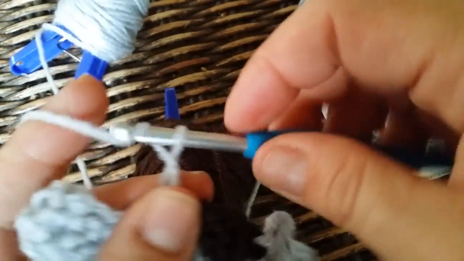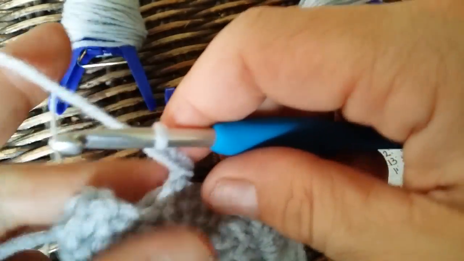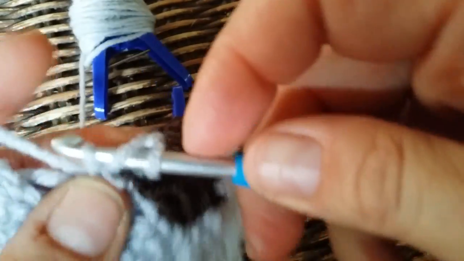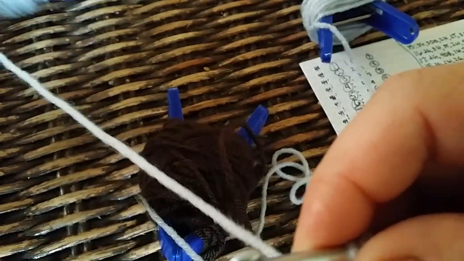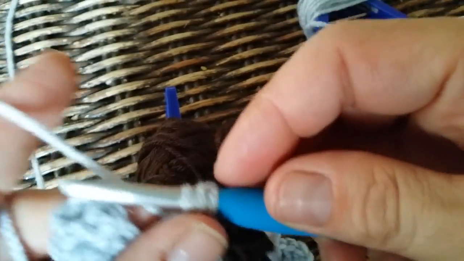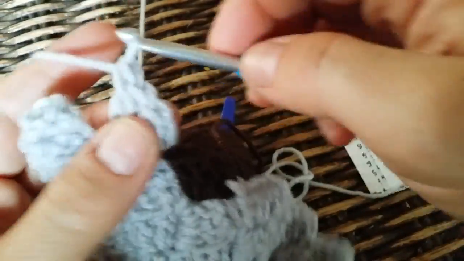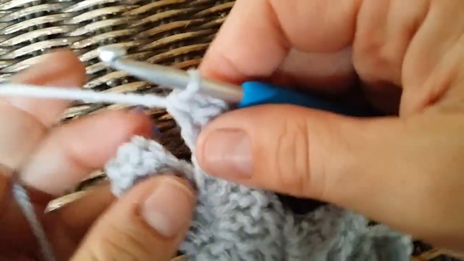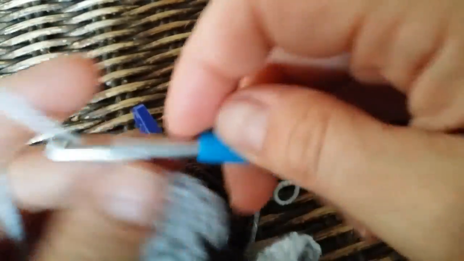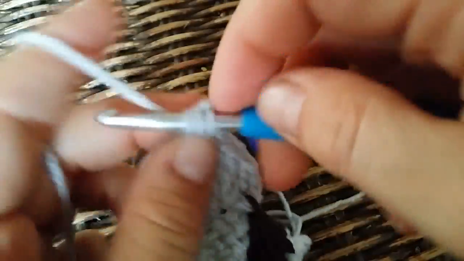Okay, chaining 2. Again, you can work over that tail. You will want to take the time to use a tapestry needle and weave those ends in. I just do not feel that crocheting over the ends for a few stitches is enough. You do not want to spend all this time making an afghan and have those ends work themselves out. So we are going to have the 3 more doubles. Slipping to the last one. 2 chains and 3 double crochets.